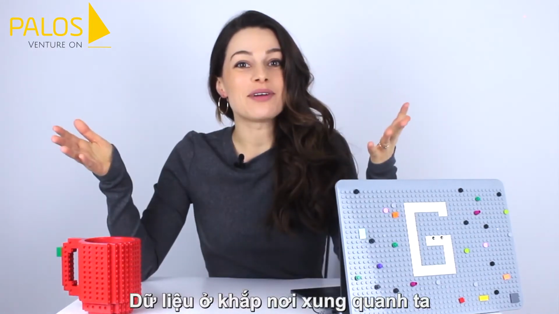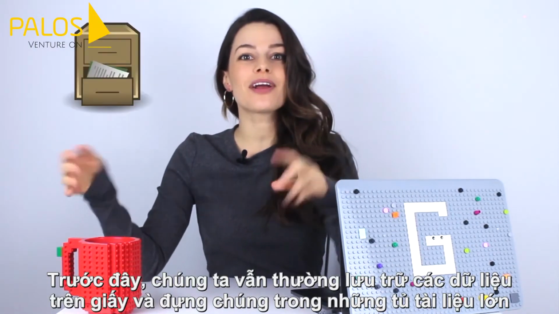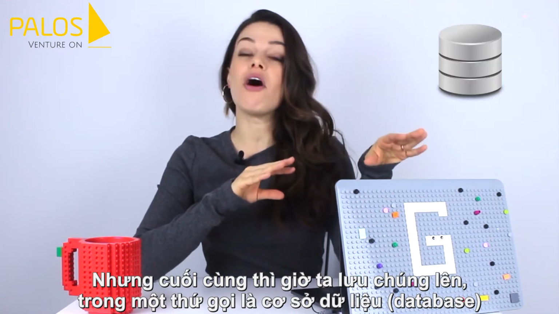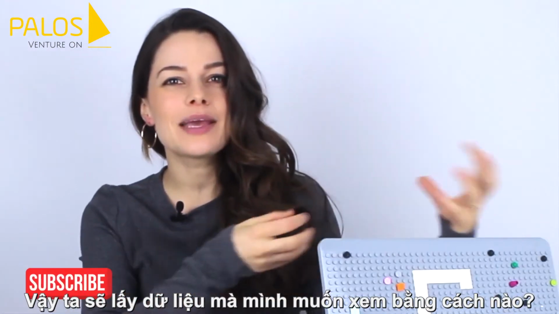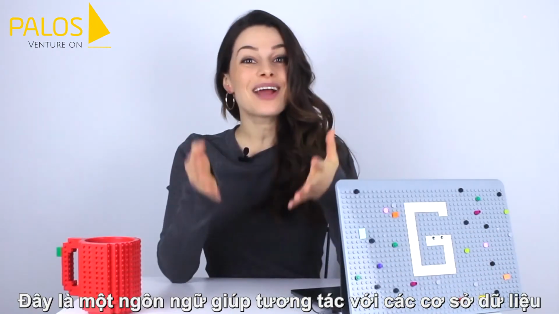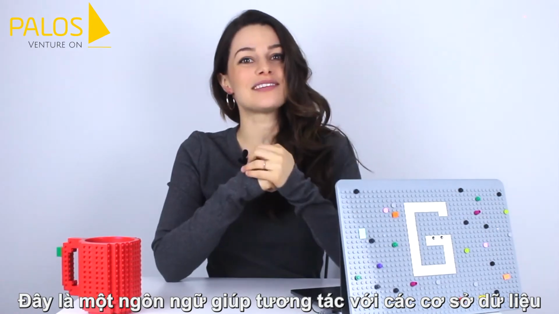Data is all around us. We used to store data on paper in big filing cabinets, but eventually we stored them online in what we call databases. How do we easily pull the data we want to look at it? That's what SQL is for. It's a language that communicates with databases.